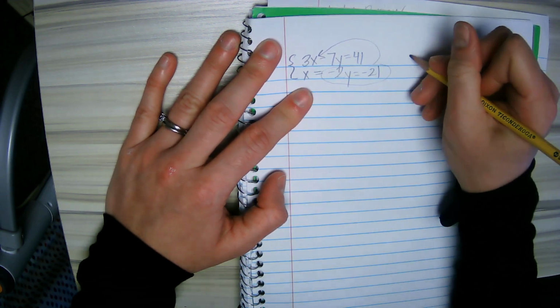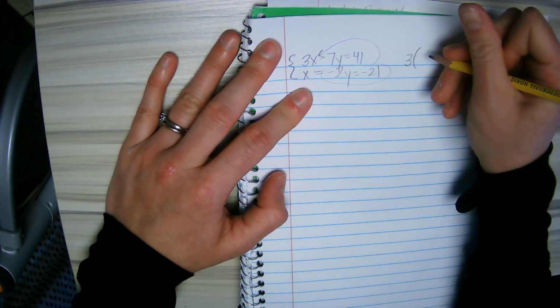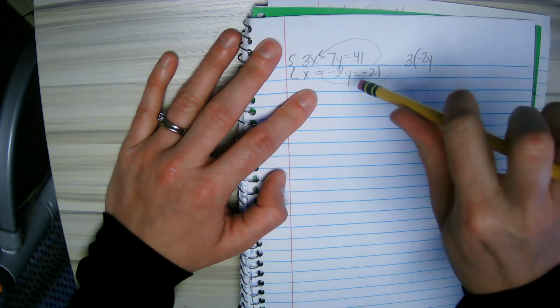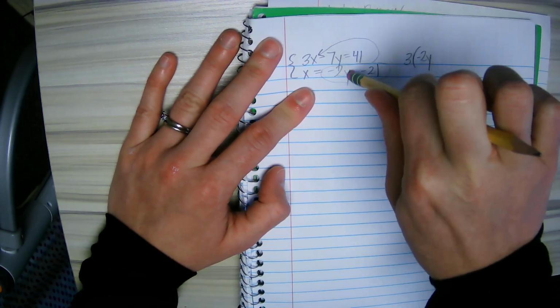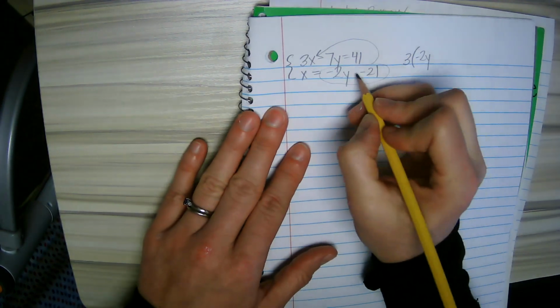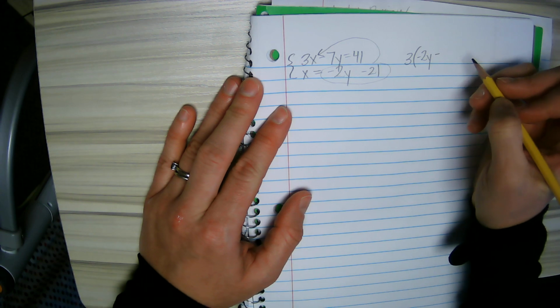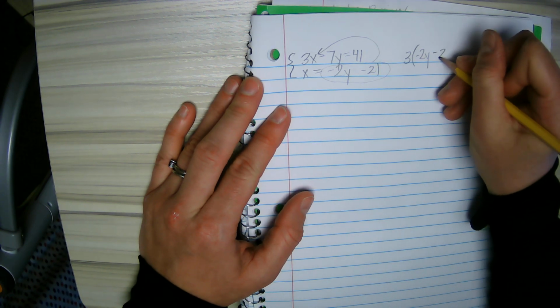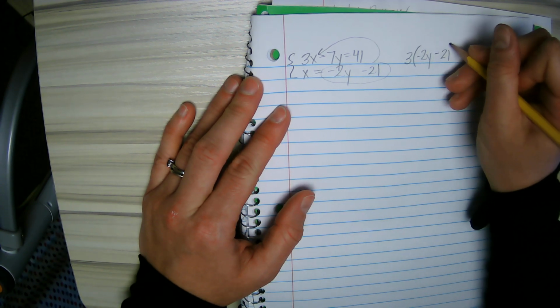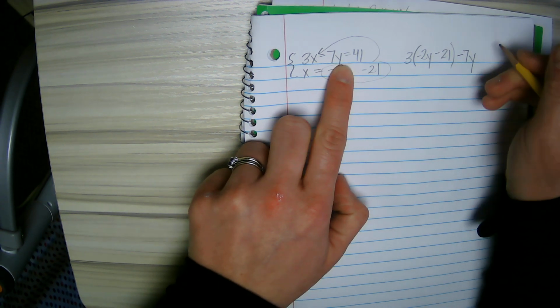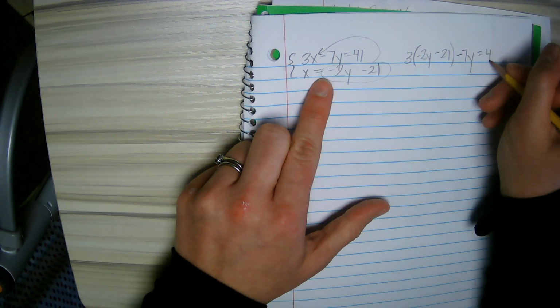So I would say 3, open my parentheses, negative 2y minus 21. I'm not sure why I put another equal sign in there. I was going too fast. And then I'm putting in the rest of that, negative 7y equals 41.